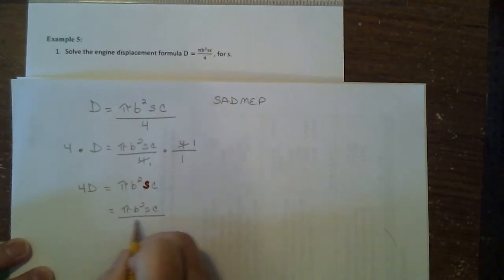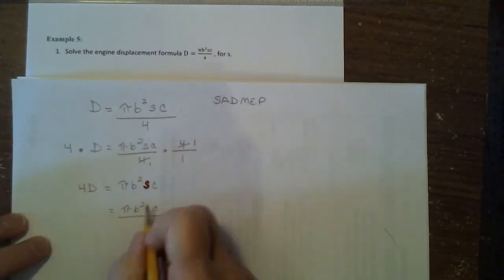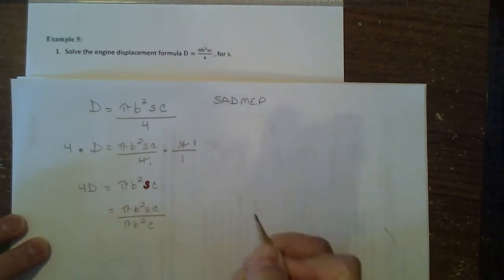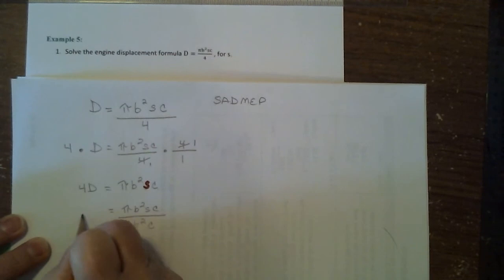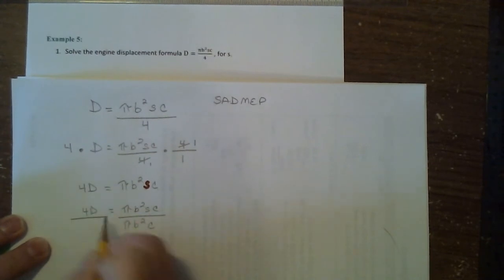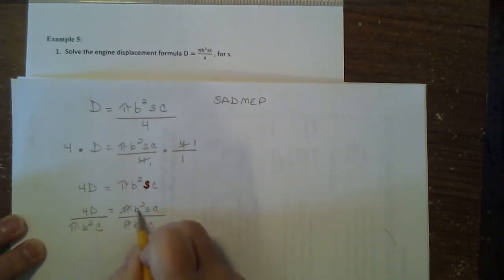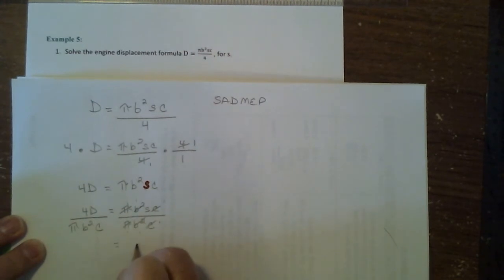And underneath, I'm going to write down all the guys I want to get rid of. So the pi's got to go, the b squared's got to go, and the c has got to go. And what I do to one side, I have to do to the other. Pi, b squared, and c. Boom, boom, boom. And these all really become ones, leaving me with just S. And this guy's going to come right down.